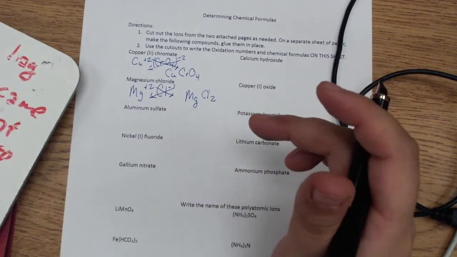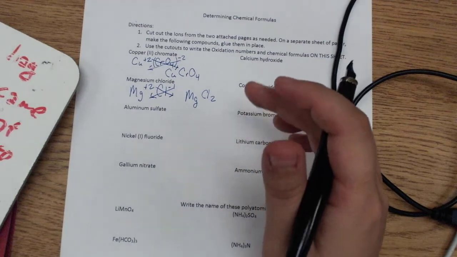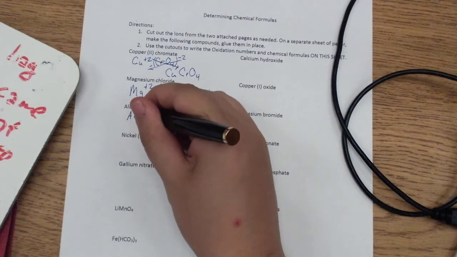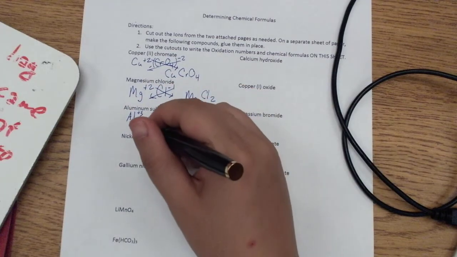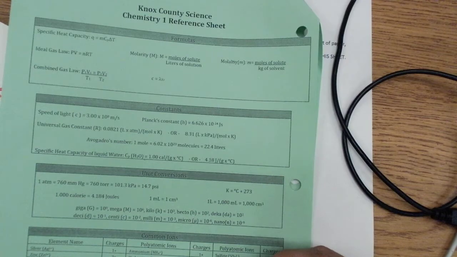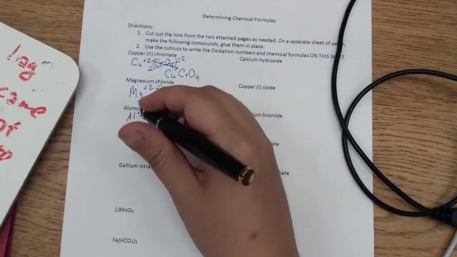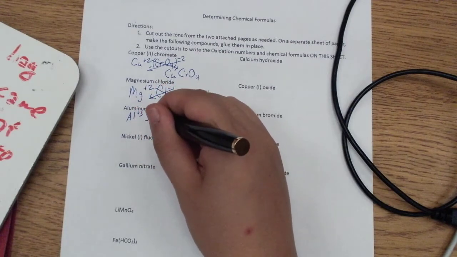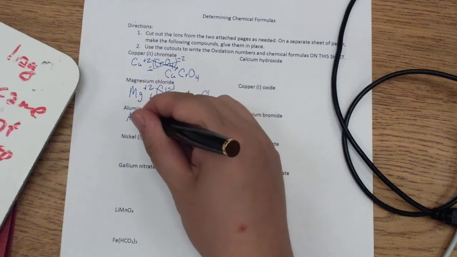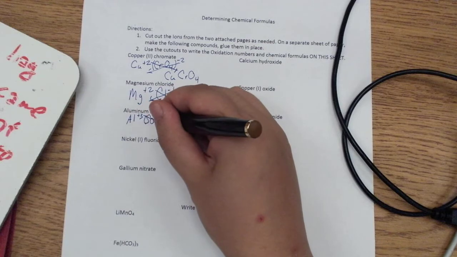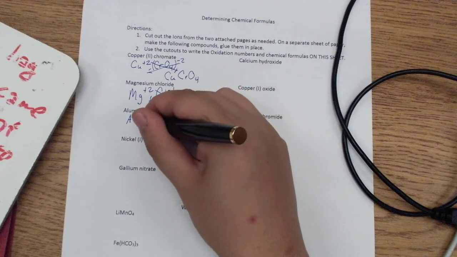All right, let's do one more final example, right? So aluminum is in group 13, so it's going to be +3. Sulfate, I look here, and it's SO4 -2. You want to be careful because sulfite exists. You don't want to mess that up. It's going to be SO4 -2. All right, now that I've got my parentheses and my oxidation numbers, I'm going to cross down.